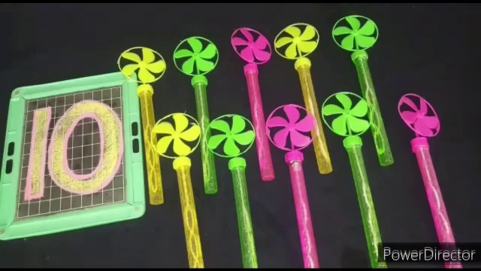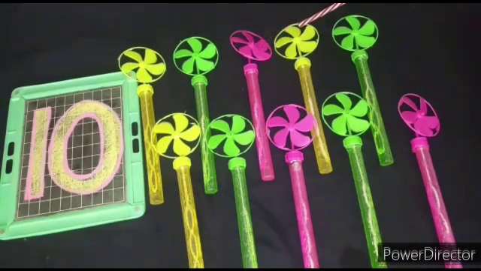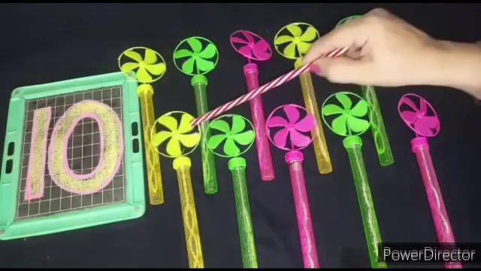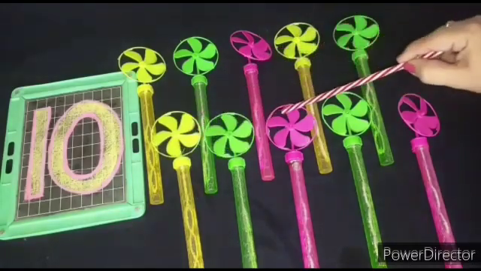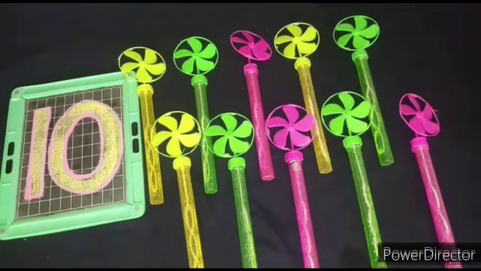Now let's count how many bubbles are here. 1, 2, 3, 4, 5, 6, 7, 8, 9, 10. Here are 10 bubbles.